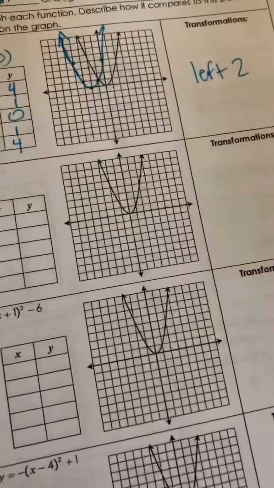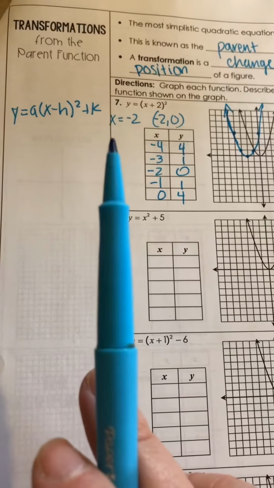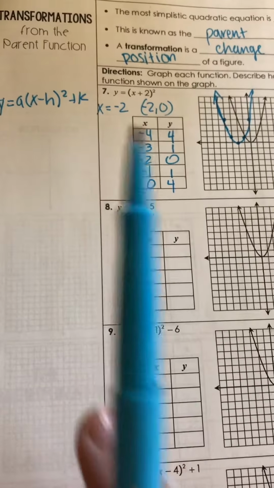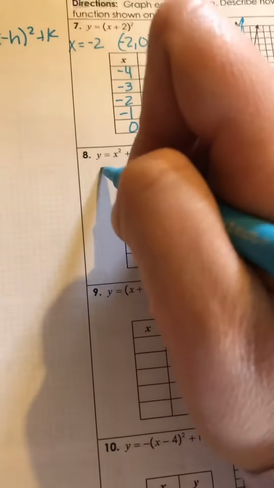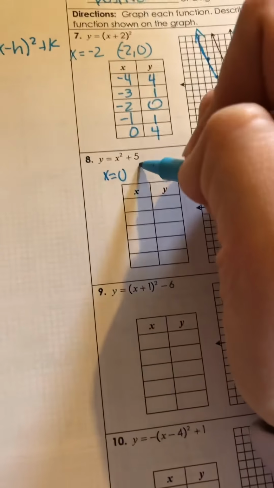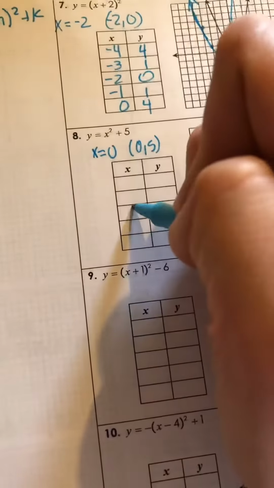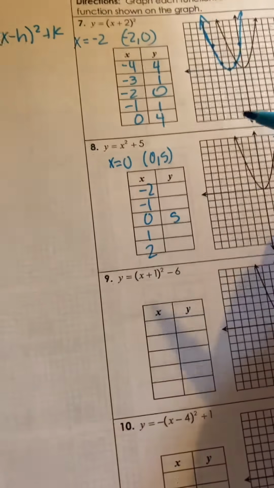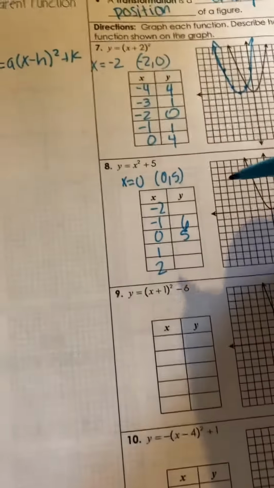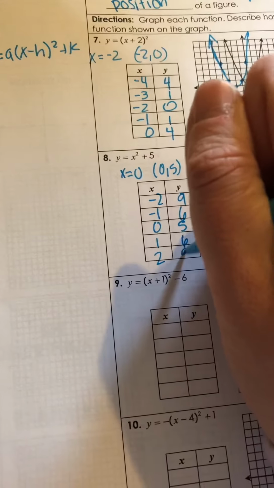So let's look at x squared plus 5. My axis of symmetry is going to be x equals 0. I can see that because I don't have anything in the parentheses with my x here. And my vertex is going to be 0, 5, my k. I'm going to go on either side, -1, -2, 1, 2. Plug them in. -1 squared is +1, plus 5 is 6. -2 squared is +4, plus 5 is 9. And then same exact thing on the other side.